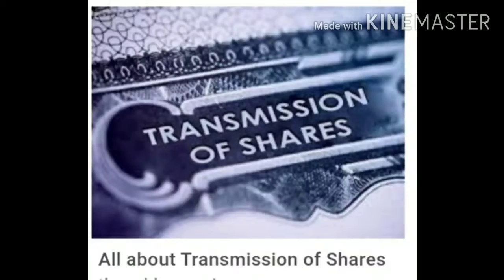And now, an important point: transmission of shares. What is transmission of shares? Transmission of shares is a transfer of shares by the operation of law. So, transfer by operation of law is called transmission of shares.